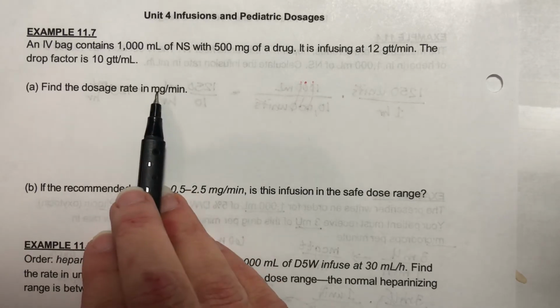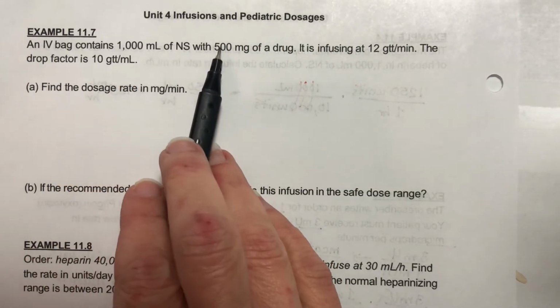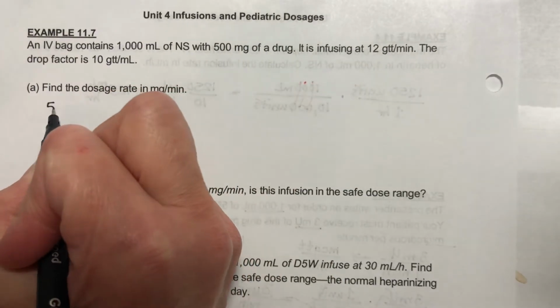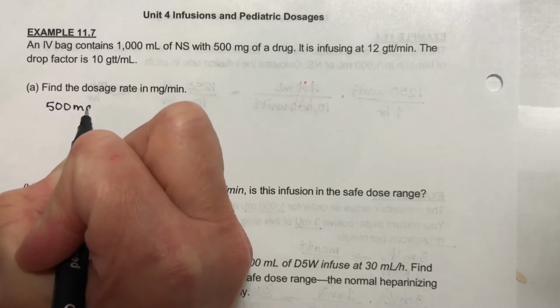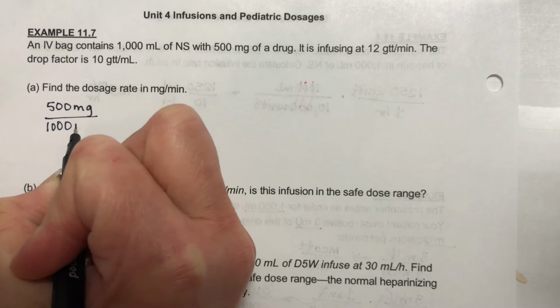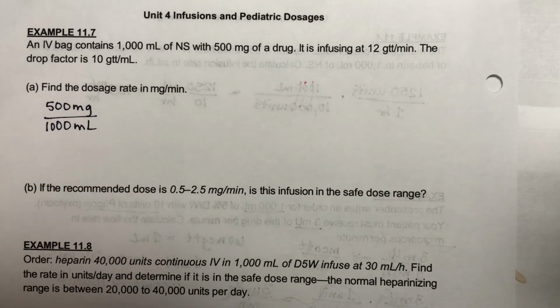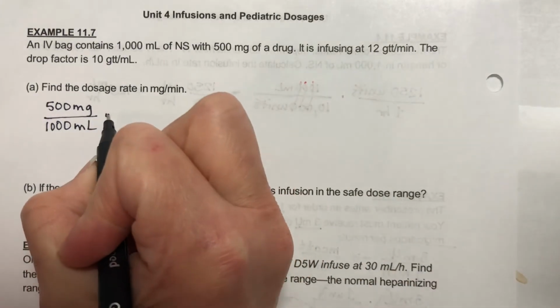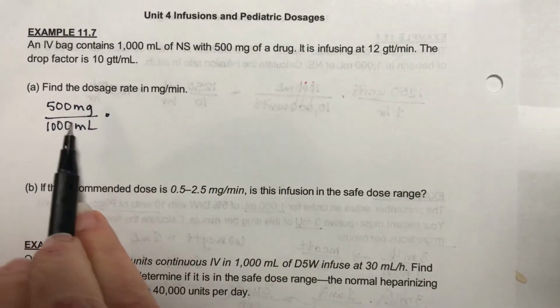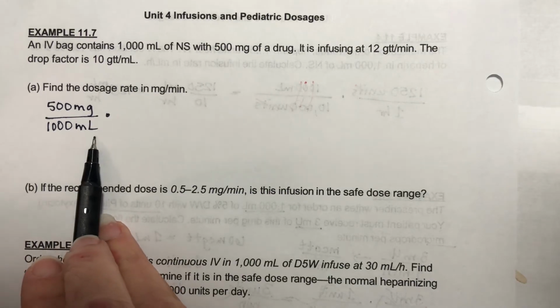Okay, so I'm going to start off with what we are giving. We are giving 500 milligrams, out of 1,000 milliliters. So this is the strength of the drug over the volume given. Okay, I want to end up with milligrams, which I've got, per minute. So I'm going to have to convert somehow milliliters into minutes. So let's look at what we have.